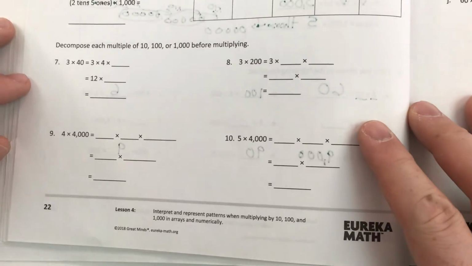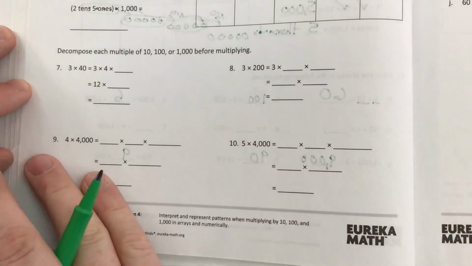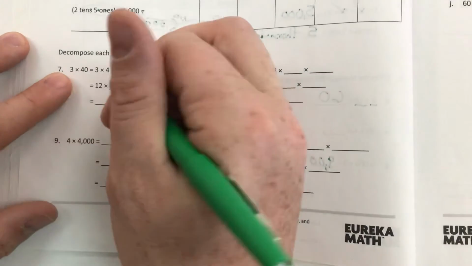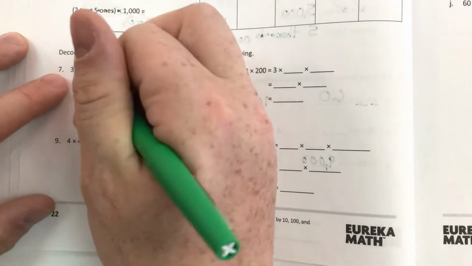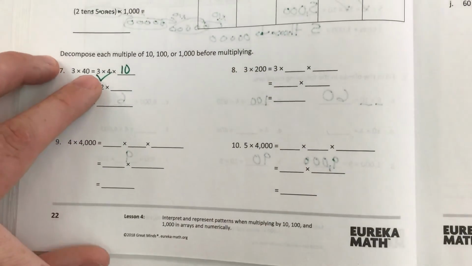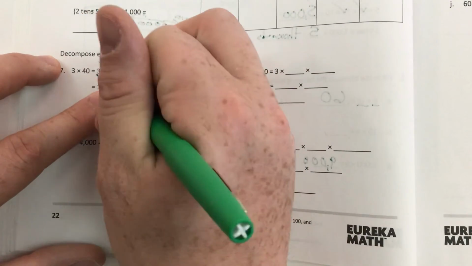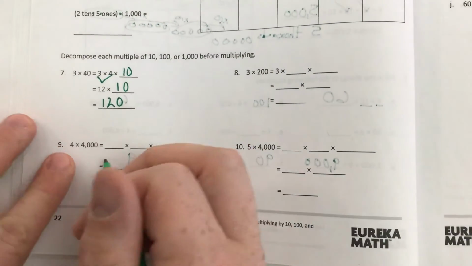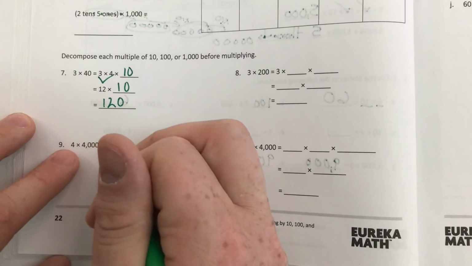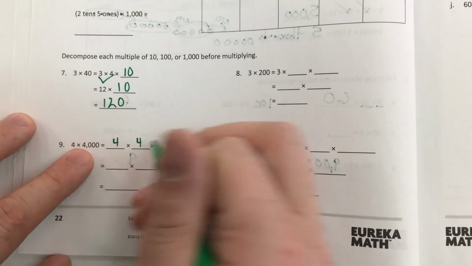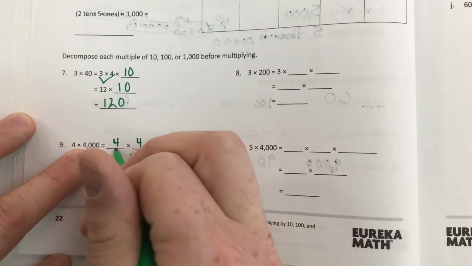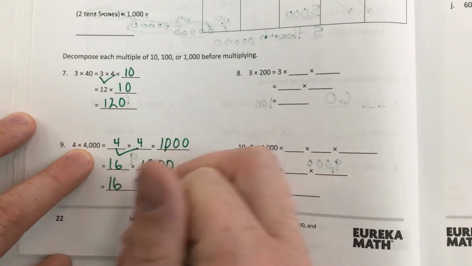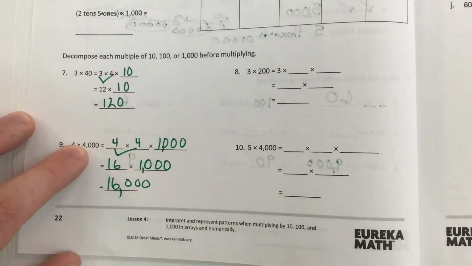We just have a little bit more practice, but without our place value chart here. So in this problem, it says 3 times 40 is the same thing as 3 times 4 times 10, and that's just the decomposition. If I combine my two factors, 3 times 4 is equal to 12, and we have yet to touch this 10, so 12 times 10 is 120. Looking here, 4 times 4,000. That's the same thing as 4 times 4 times 1,000. 4 times 4 would be 16 times 1,000. 16, add 3 zeros, would equal 16,000.